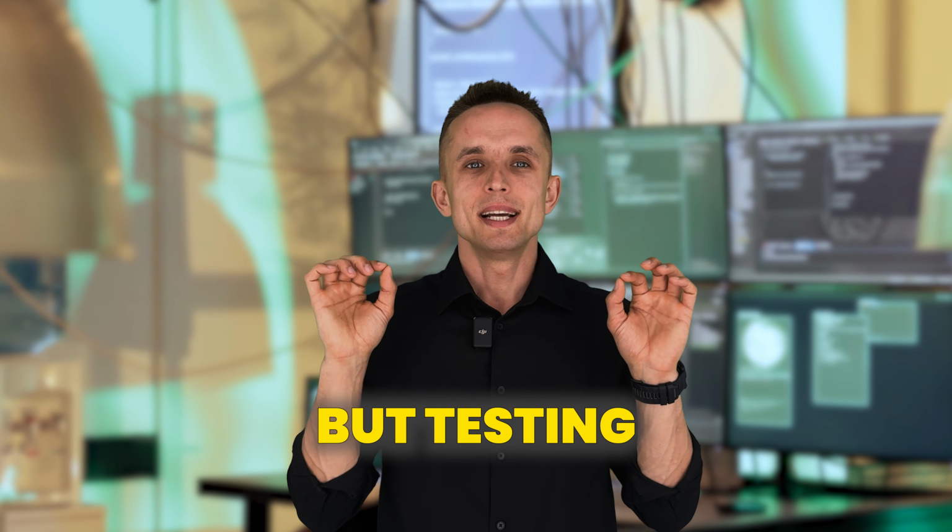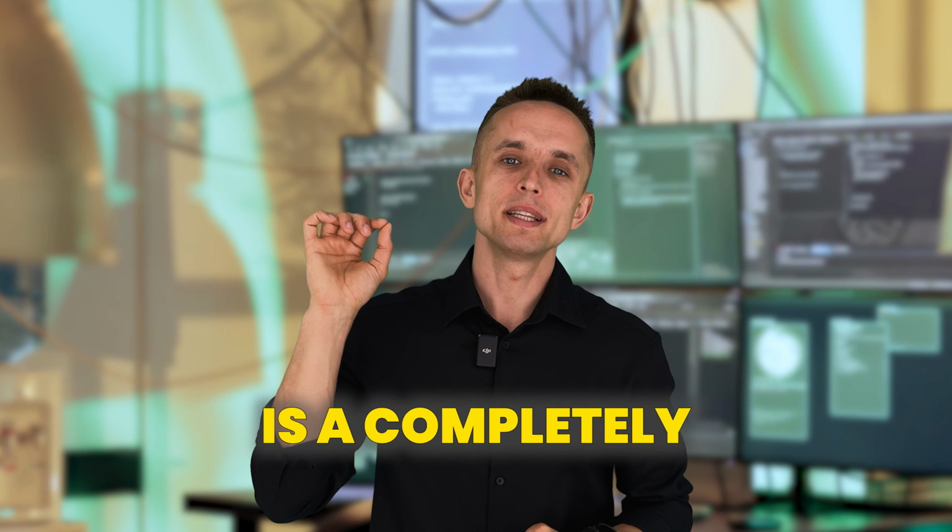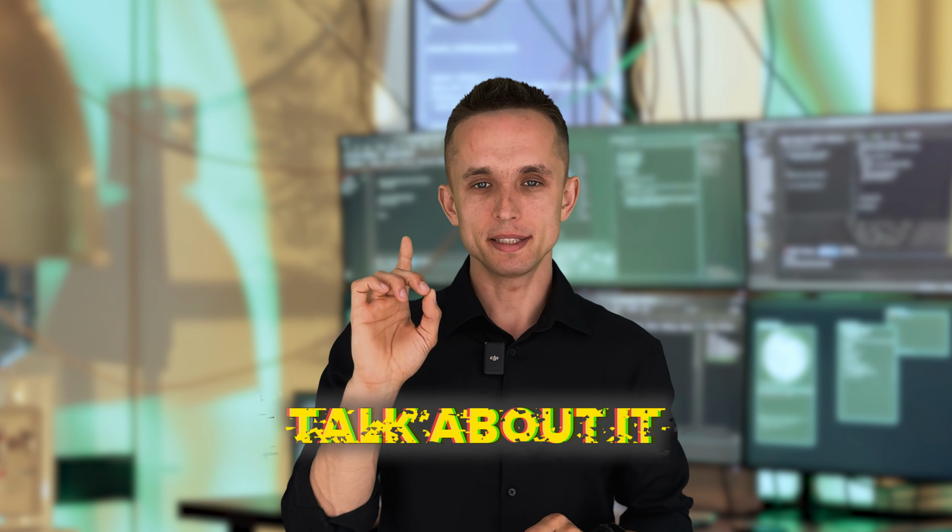But regardless, one more time, an SDET is a software dev who can write front-end code or back-end code, or it could be a DevOps, because software engineers do a lot of things, generally speaking, and that person should know how to test. But testing is a completely different mindset, and let me talk about it right now.